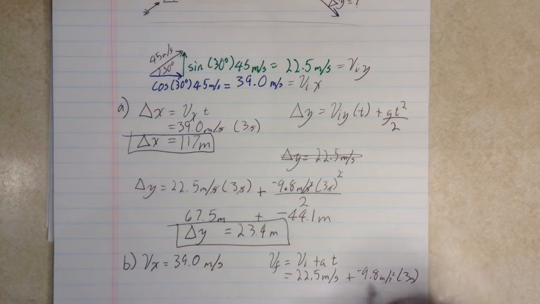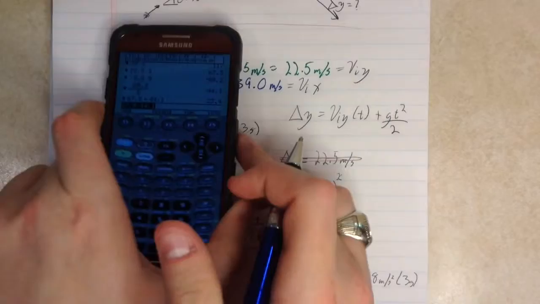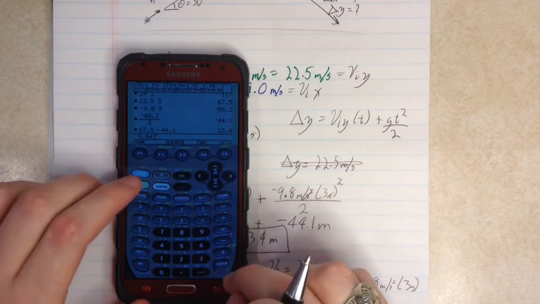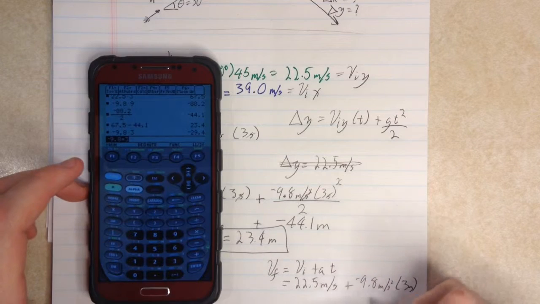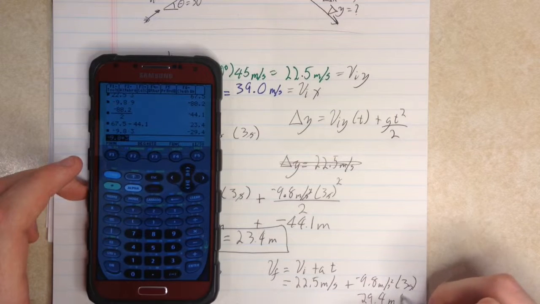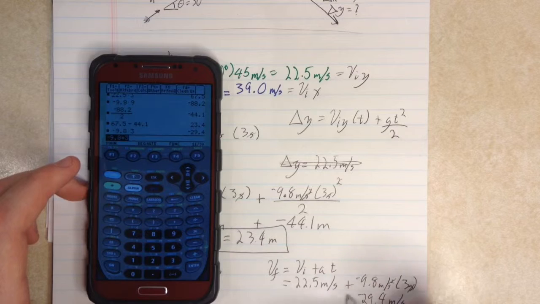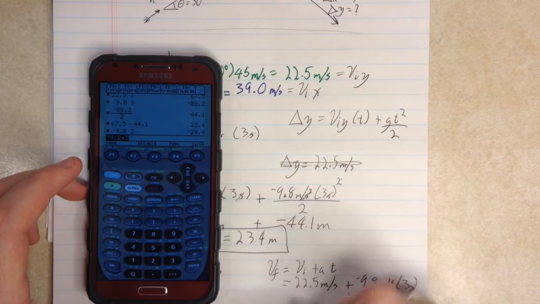And so let's do this multiplication over here first. Negative 9.8 times 3 is equal to negative 29.4 meters per second because our seconds squared and seconds cancel. Plus our 22.5.